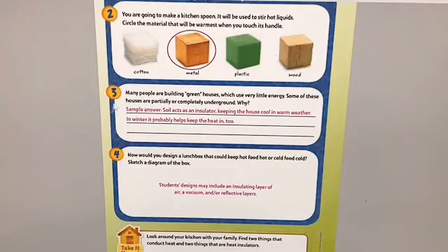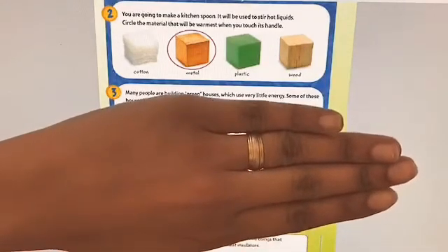And next, many people are building greenhouses, which use very little energy. Some of these houses are partially or completely underground. Before you see the answer, tell me why.